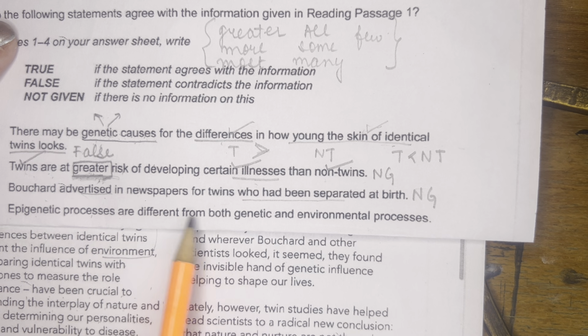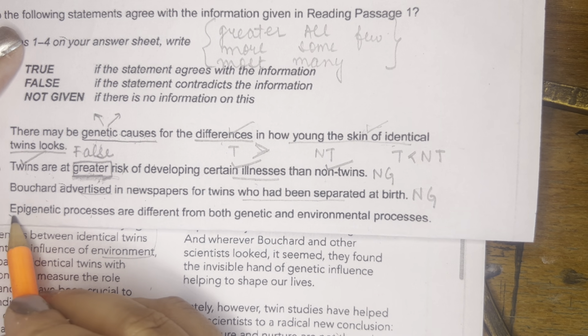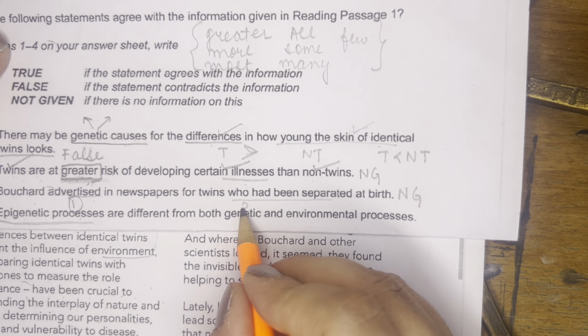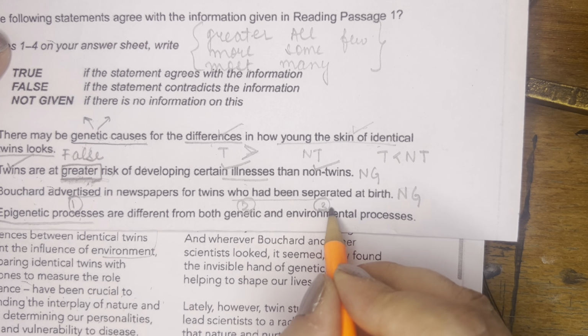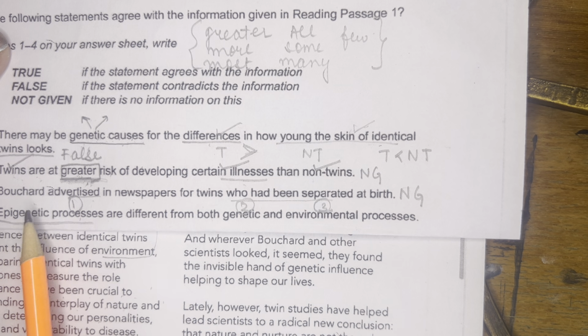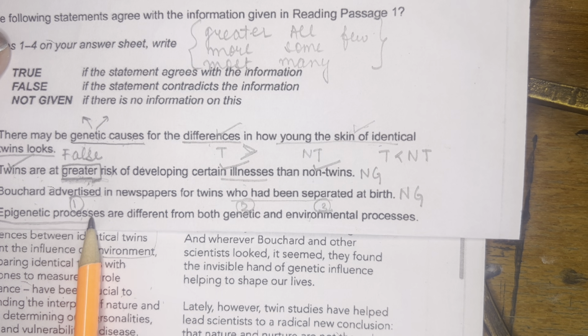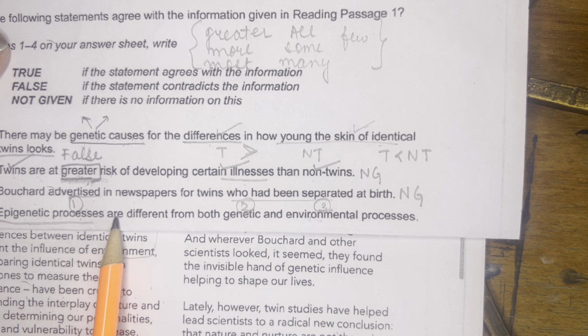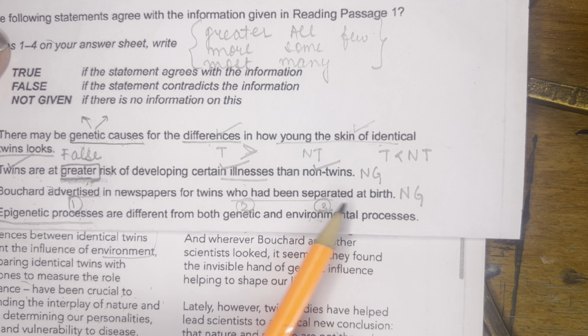Epigenetic processes are different from both dash and dash. So there are 3 processes which are being talked about. First is epigenetic process, second is genetic process, third is environmental process. So they are saying that this process is different from both this and this. Means this process is different from this and this process is different from this. So when will the answer be true? Answer will be true if epigenetic process is different from genetic process and also different from environmental process. But if it is not different from these, then it's false. If the location talks only about this one thing, not this one, then it's not given.